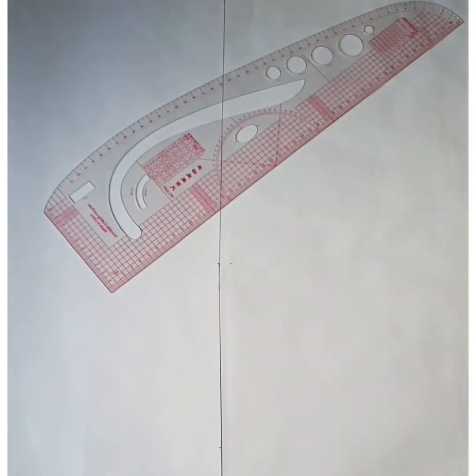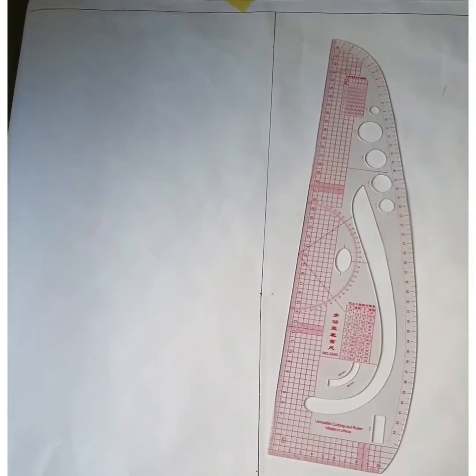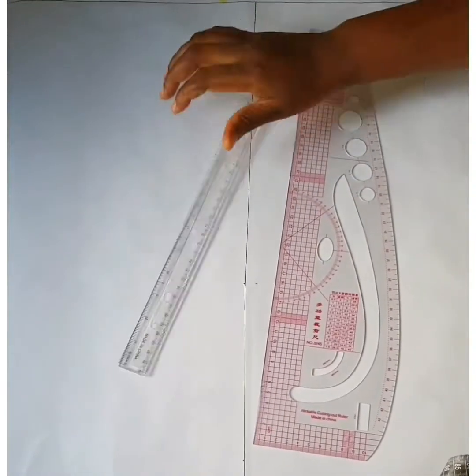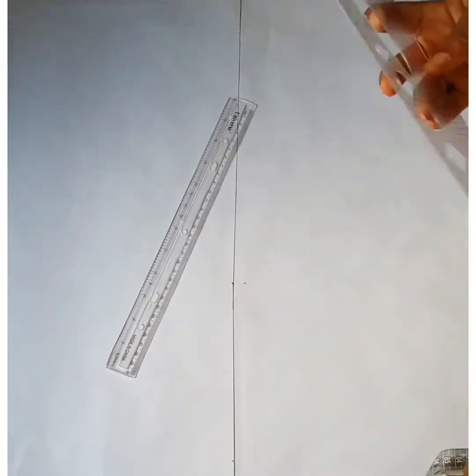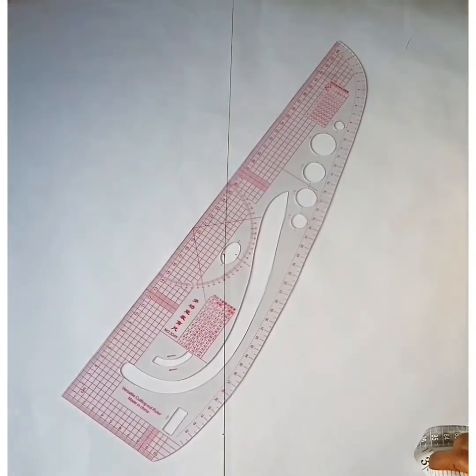In this tutorial, I will be taking us through how to draft a basic sketch pattern. The following are the tools needed. 1. You need your pattern ruler and your pattern curve. This is your pattern ruler and this is your pattern curve. We can use this when we want to do the hip curve, and this one when we want to roll.